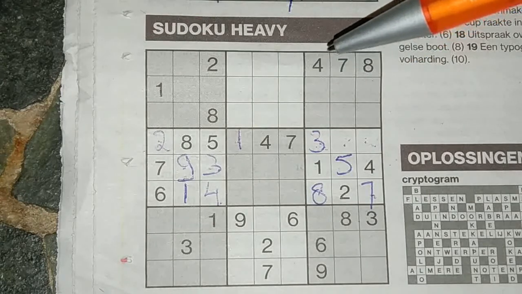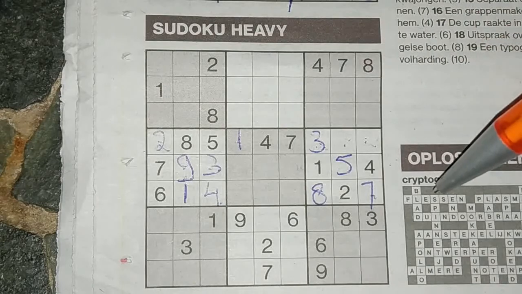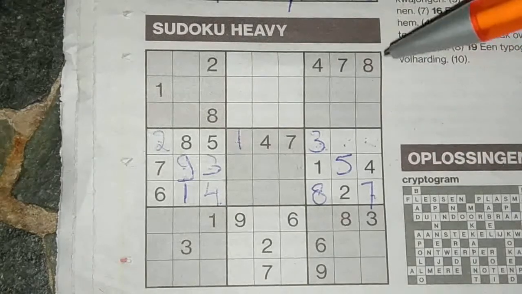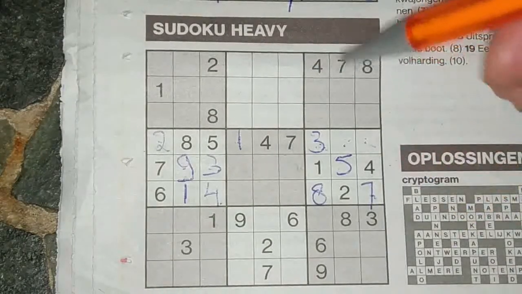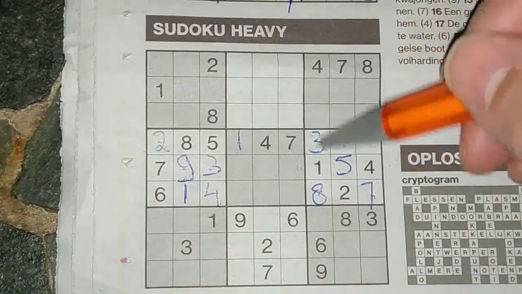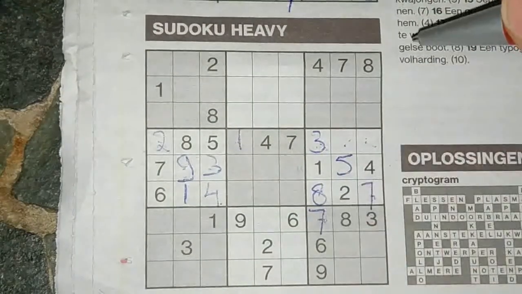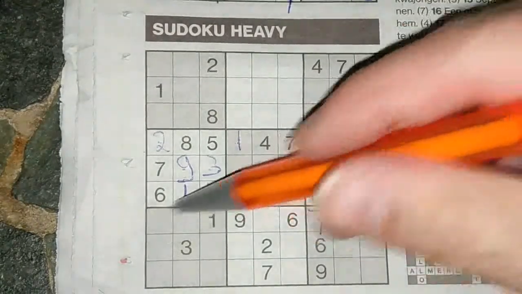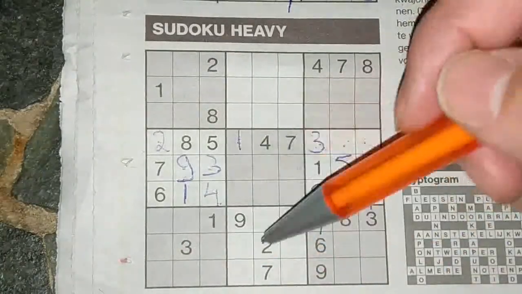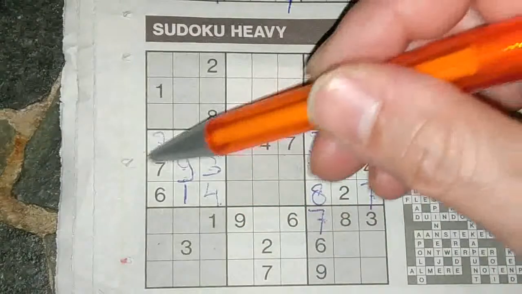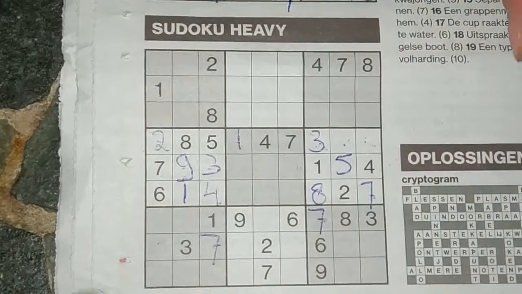And then 7 in this column, 7 in the column next. So that column, the only place for the 7 should be here. 7 in this row, 7 in the last row. So in the row between, the only two places for 7 is here or there. But I see here 7, no 7 there, 7 should be here.